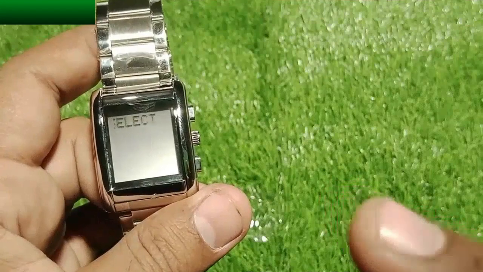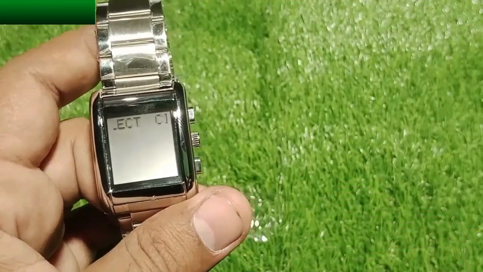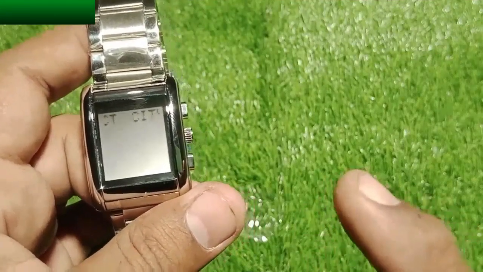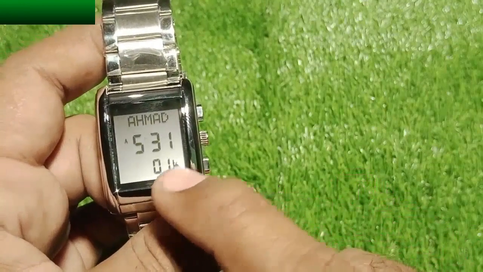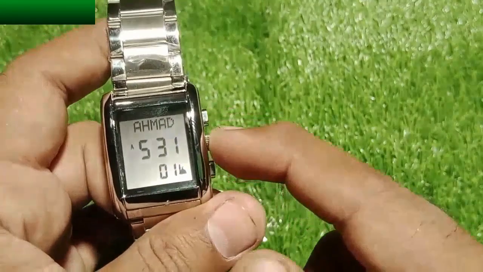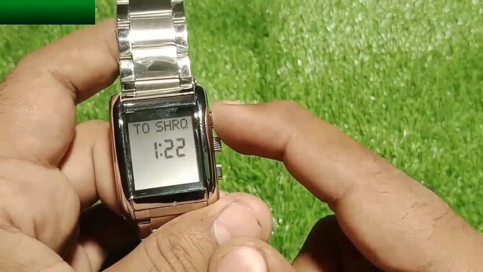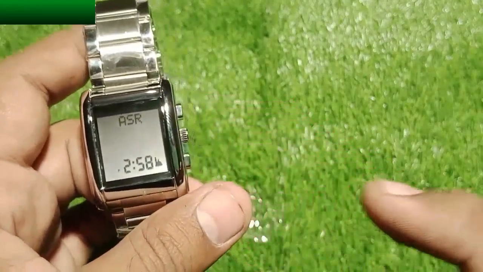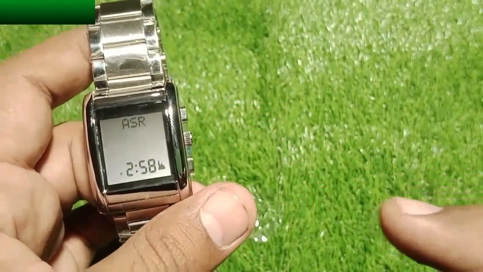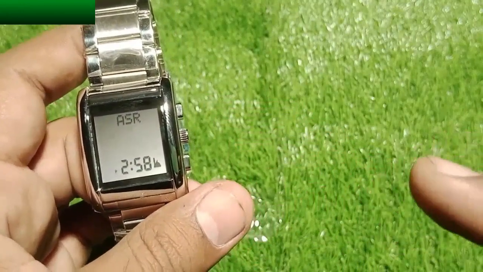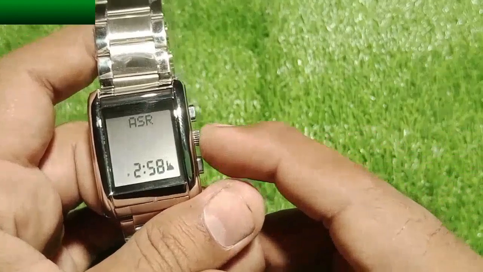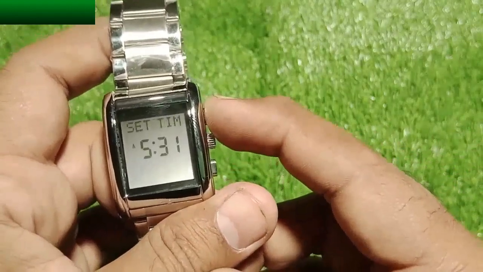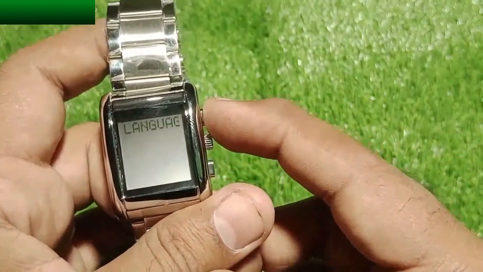Here, friends, let me make it clear to you. Whatever city you select, the time of prayer of that city will come in this watch. The time of prayer that is coming here is of DG Khan city. You have to select your city. After that, the time of prayer will automatically come in your watch. After that, this is done. Set time is done. City is selected.